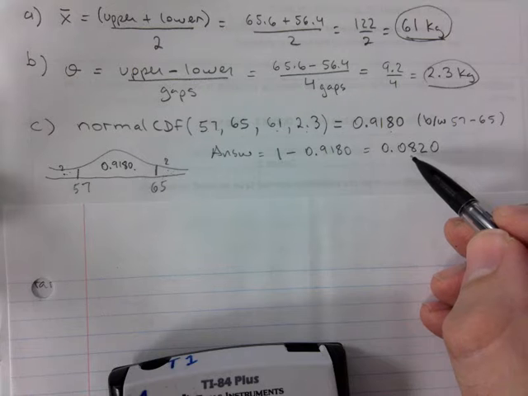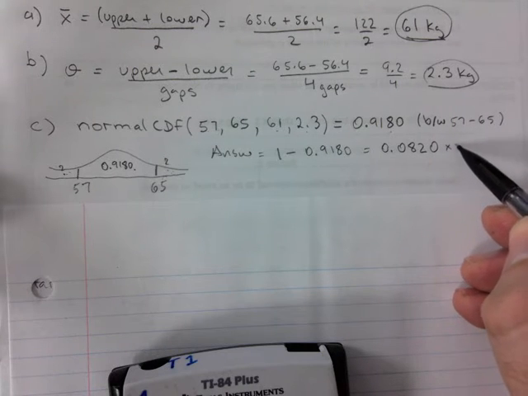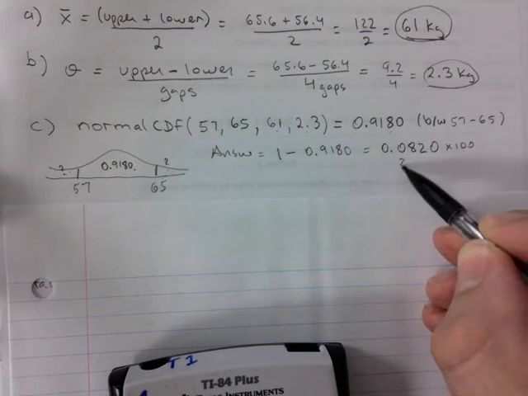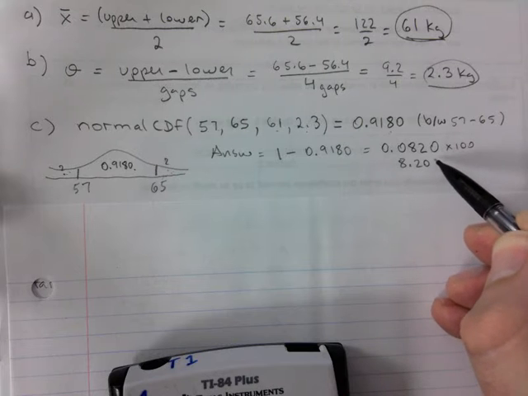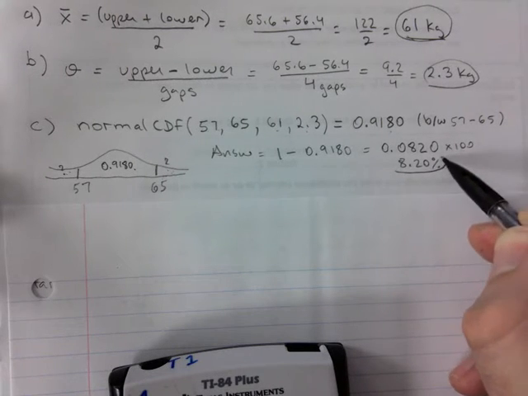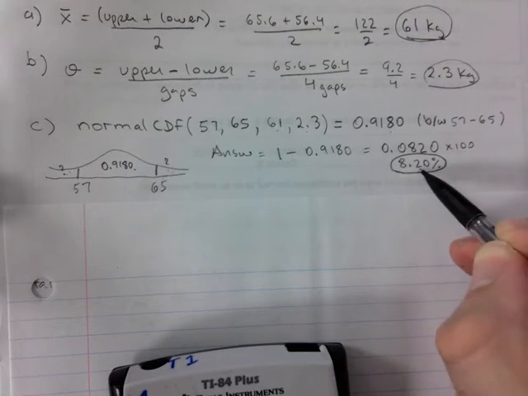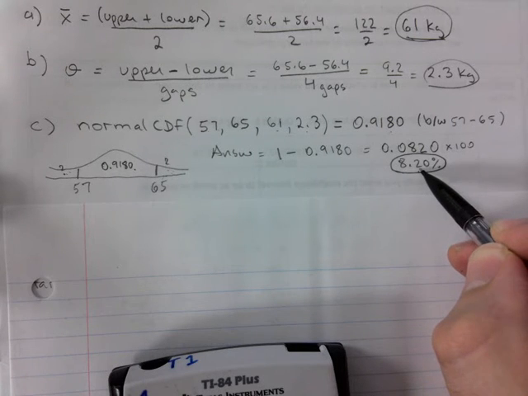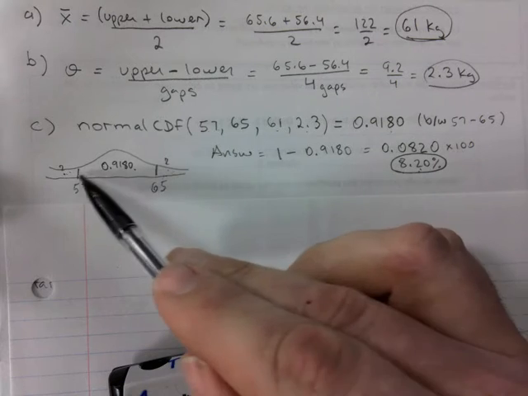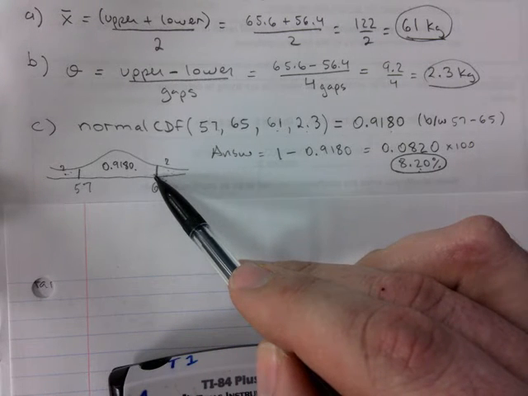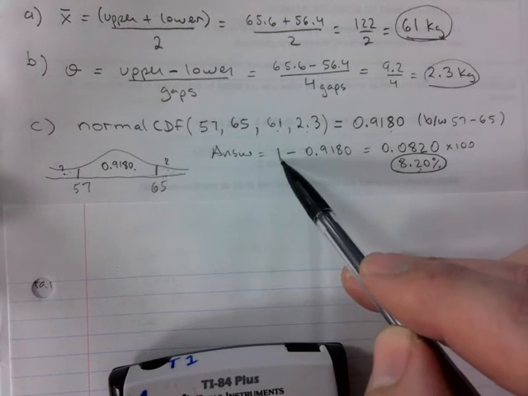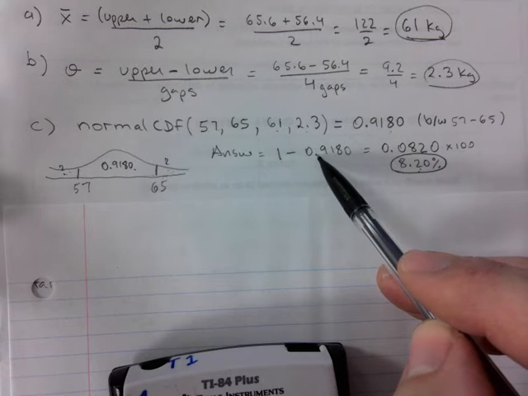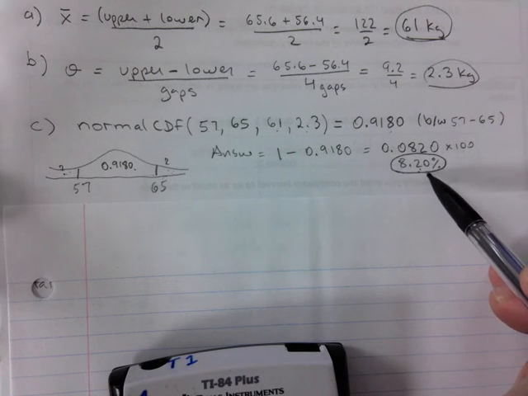If you multiply that by 100, you get 8.20%. That is the answer, right? So I found what it is in between. I subtract that from 100 or from 1 because I kept it as a decimal. And so this is the answer to that question.